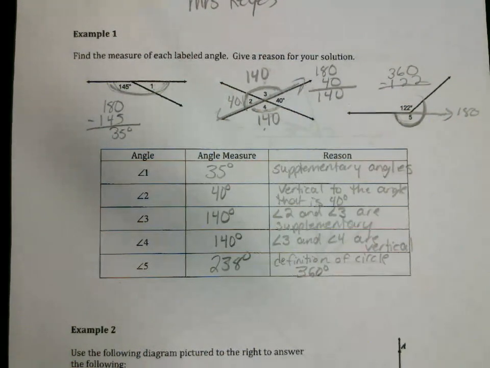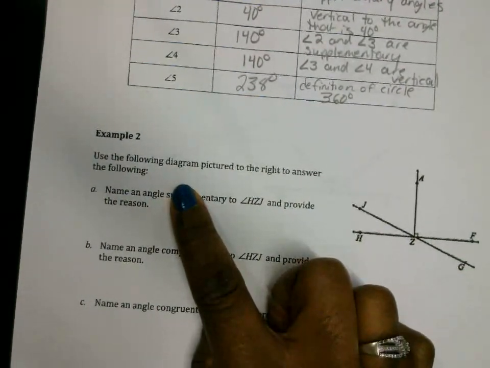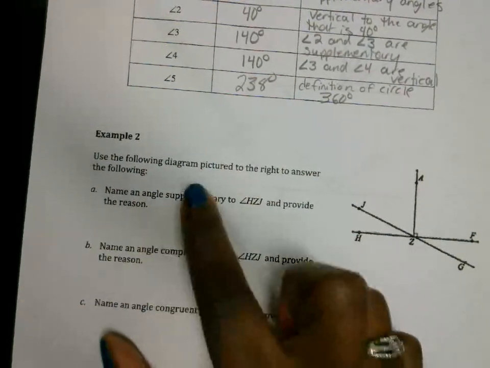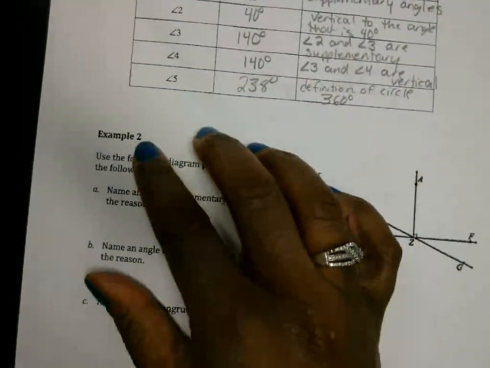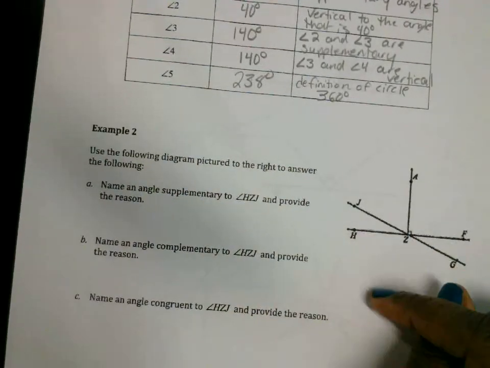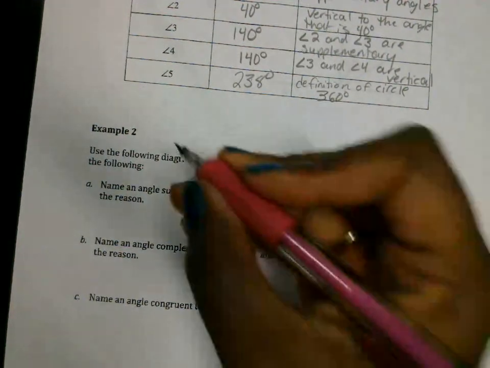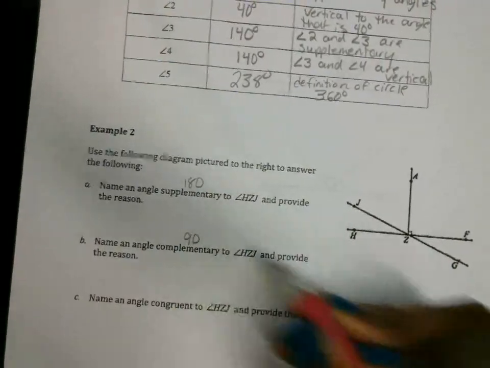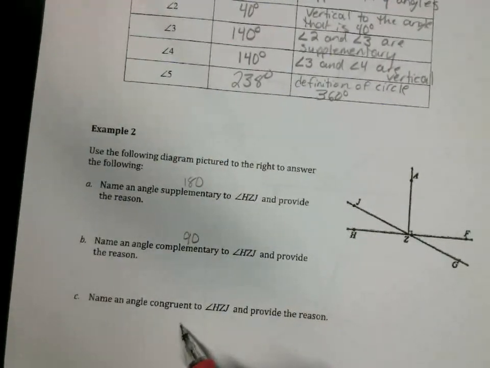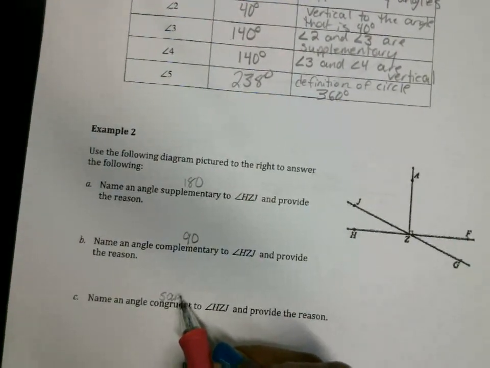Let's look at this example right here. I want you to read it and answer the questions. Supplementary, we already talked about, add up to 180 degrees. Complementary means two angles that add up to 90 degrees. Congruent means that they have the same measurement, same measure.